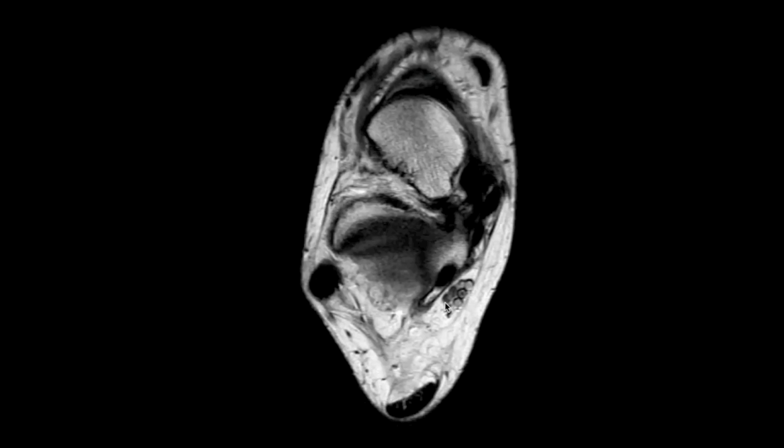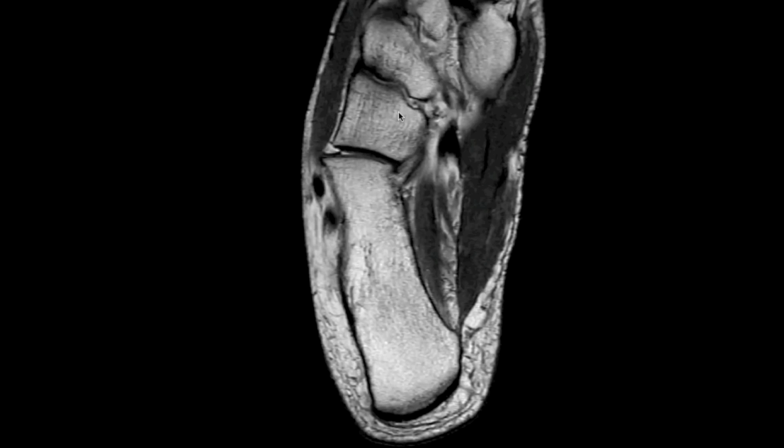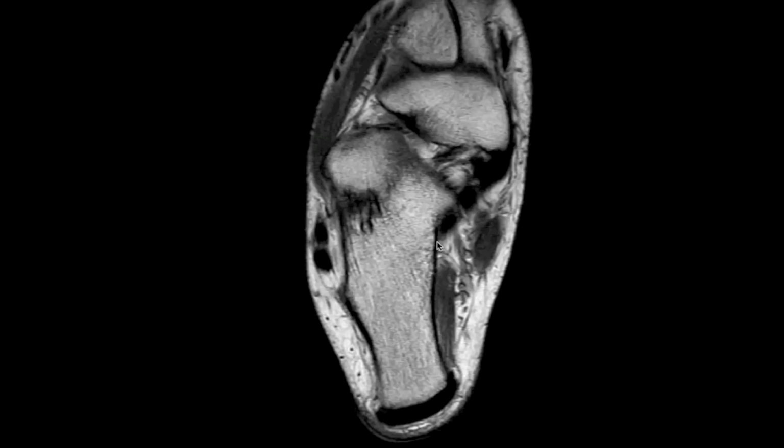The tibial nerve will further subdivide into medial and lateral plantar nerves, the medial plantar nerve being more medial and anterior, and the lateral plantar nerve being more posterior and lateral. And then as it extends distally, it will further subdivide into more distal, smaller branches.